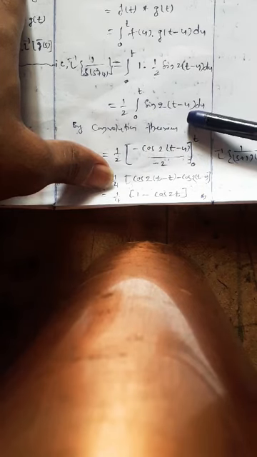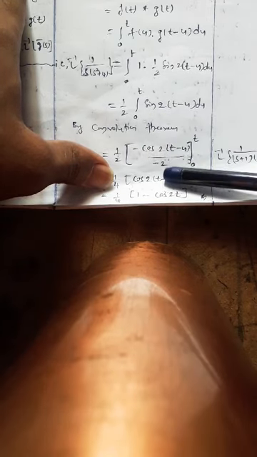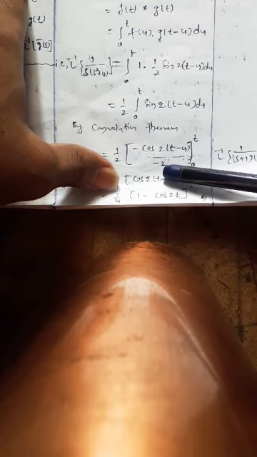Now the simplification procedure: 1 by 2 of the integration of sin 2 theta is minus cos 2 theta by 2, where in place of theta we take t minus u. This is not a single term, so we differentiate it using the chain rule: t derivative is 0 with respect to u, and minus u derivative is minus 1. 2 into minus 1 is minus 2.